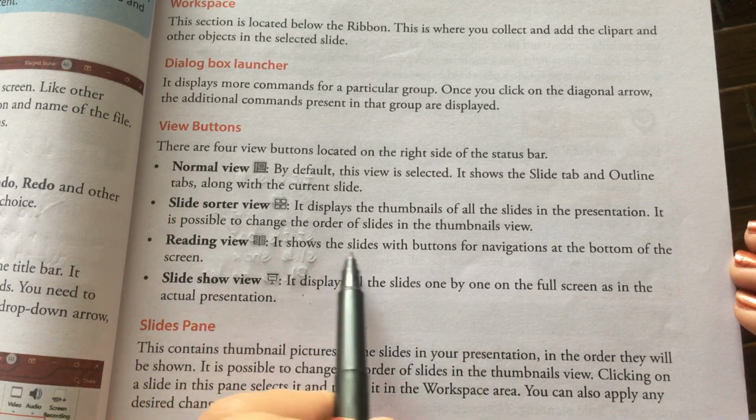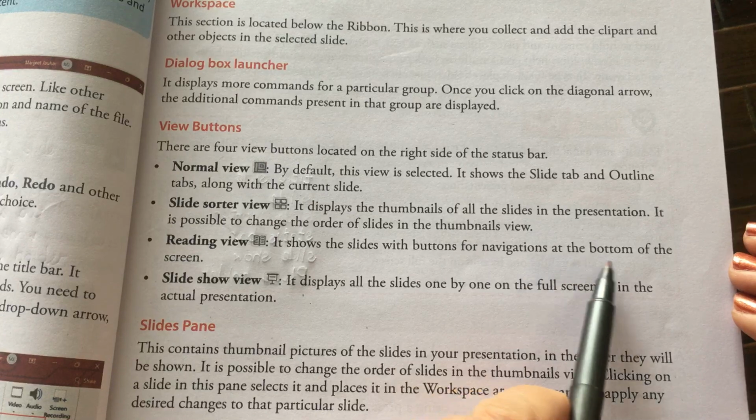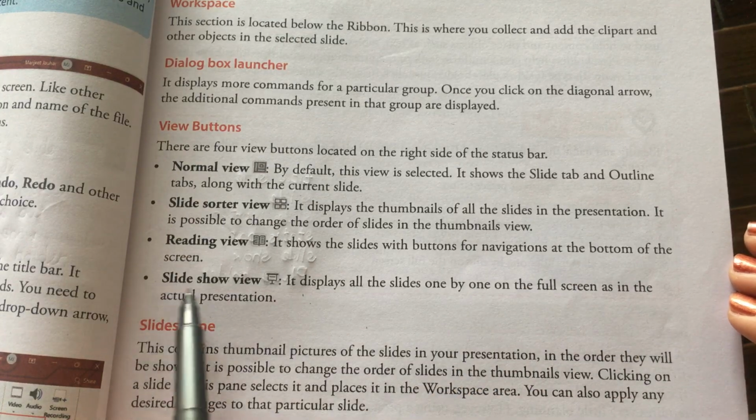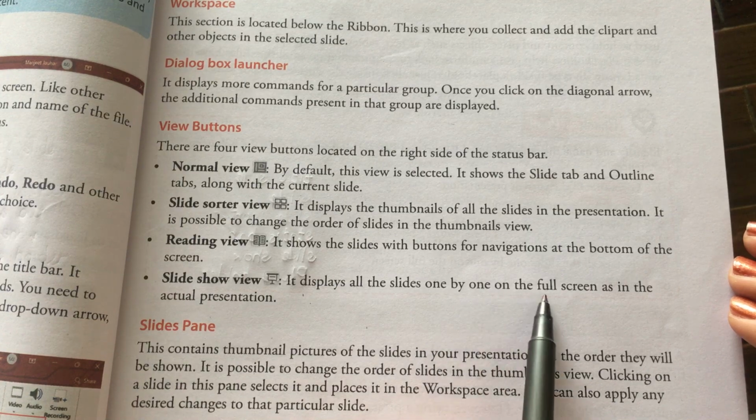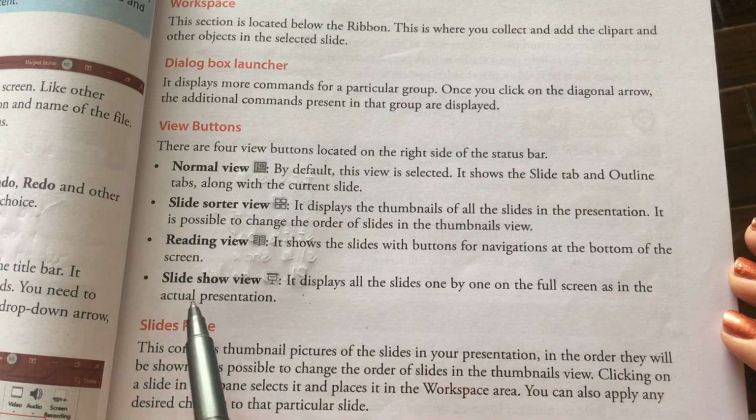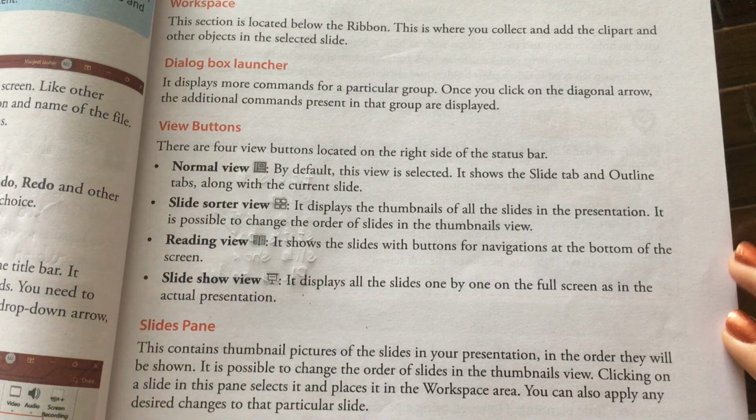Reading View. It shows the slides with buttons for navigation at the bottom of the screen. Slideshow View. It displays all the slides one by one on the full screen as in the actual presentation.